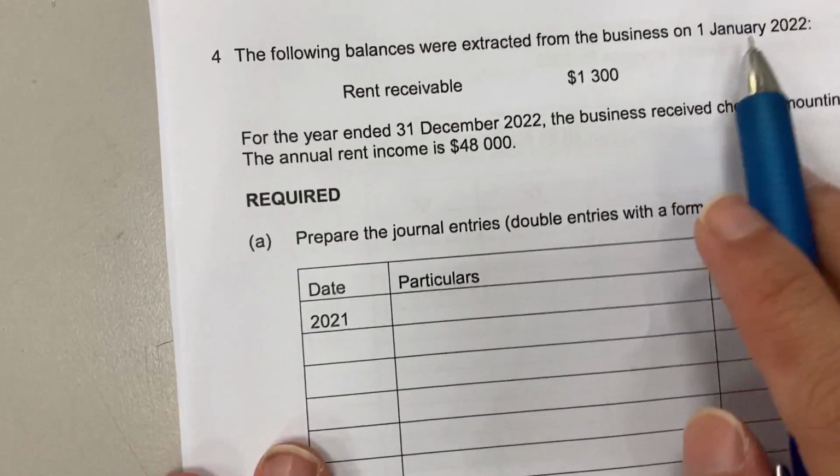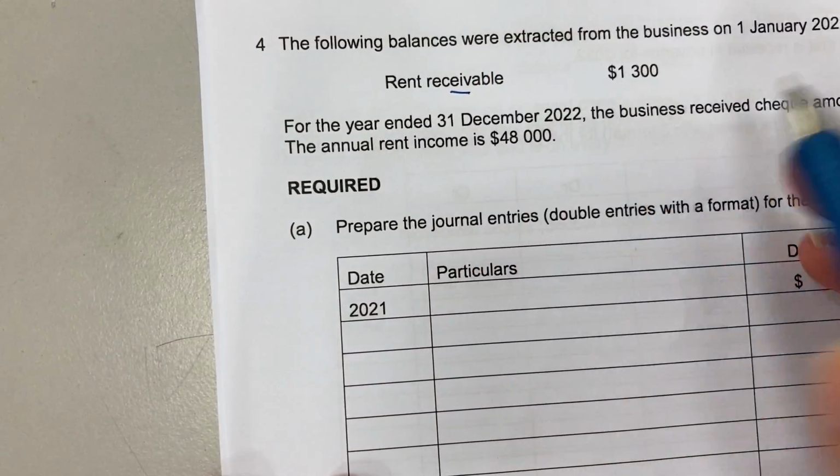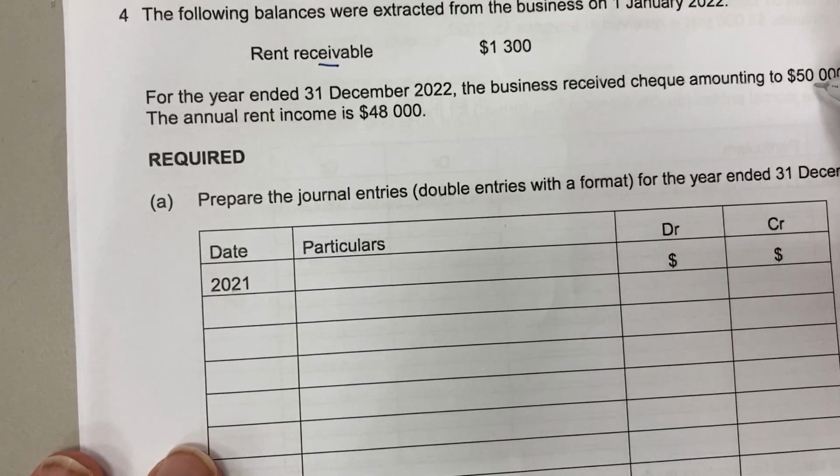So here we go. At the start of the year, there's actually a receivable. Then at the year end, we have a check of $50,000. So you receive a check. This is our cash at bank.